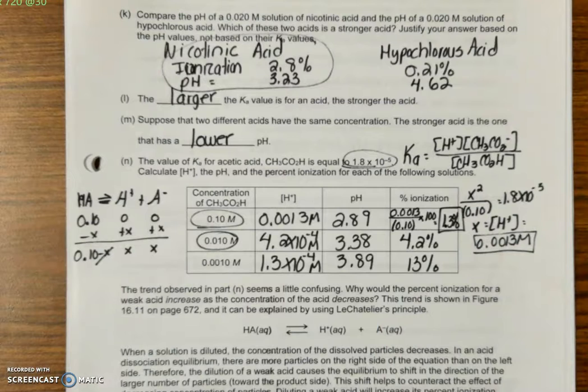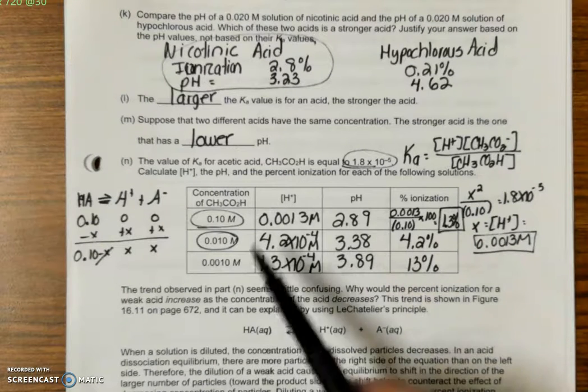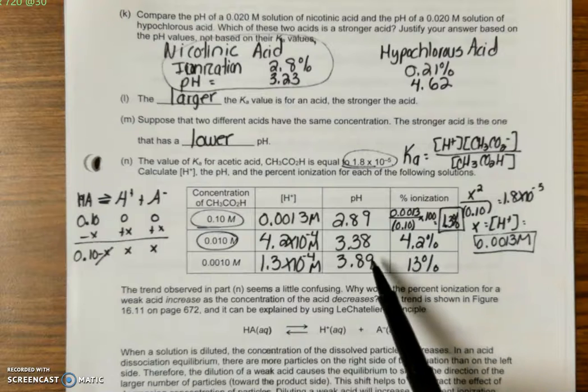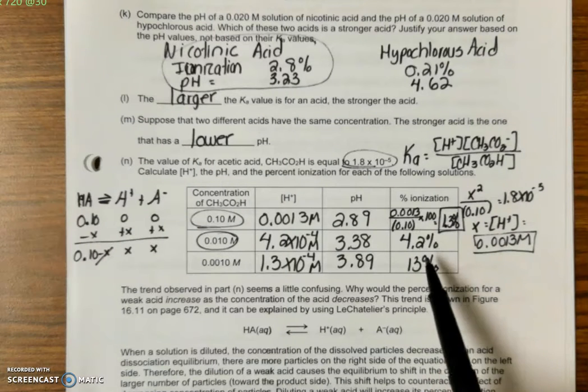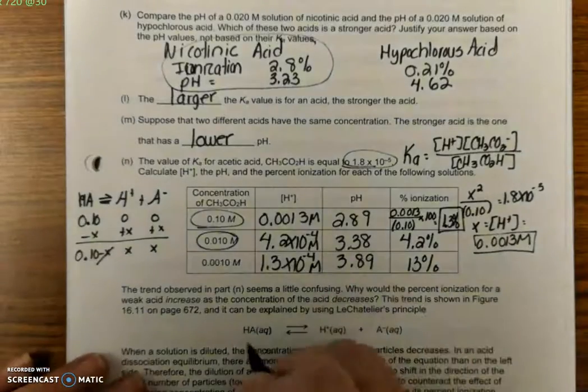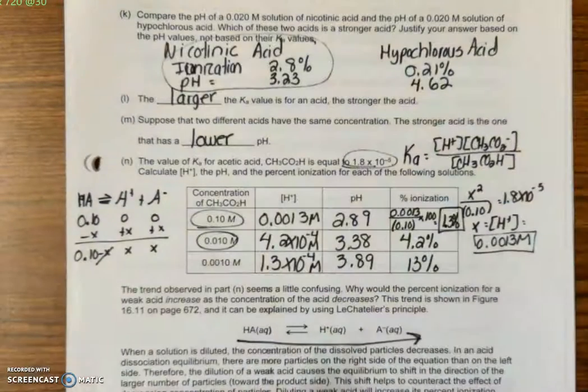Now, this is kind of interesting because look at what's happening. As I decrease the concentration of the acid, I go to lower quantities or a more dilute solution. My pH goes up, but my ionization goes up too. Why would that be? Why would it be that as I diluted my acid, I'm shifting in that direction? That's what this is telling me. Why would that be? Well, the way to look at this is using Le Chatelier's principle.